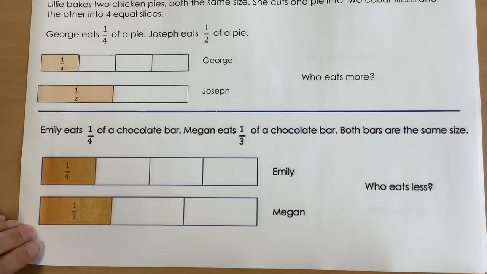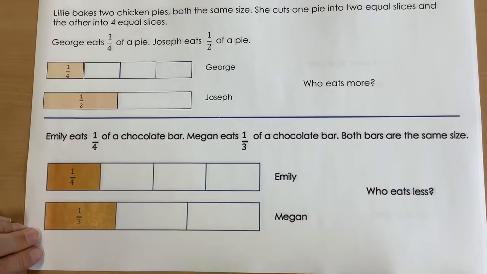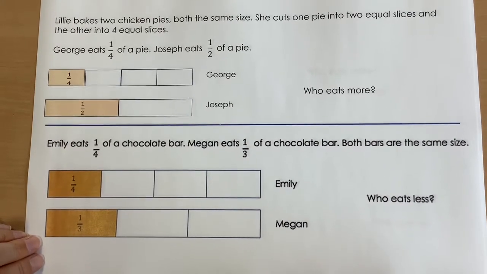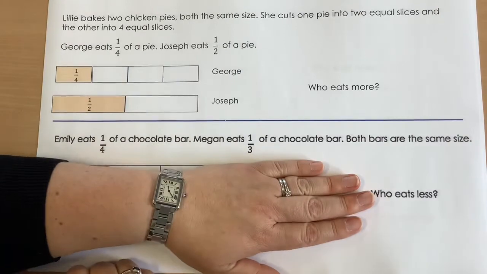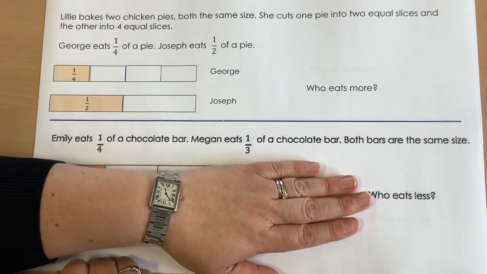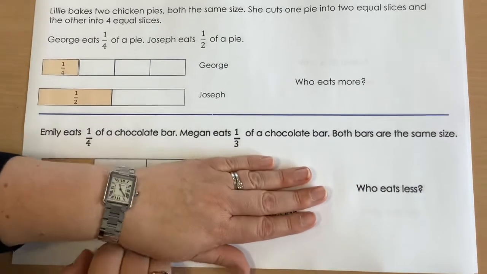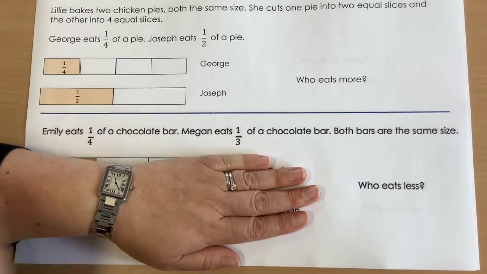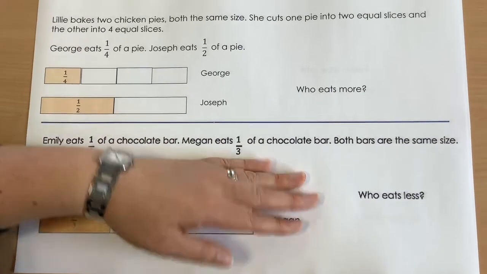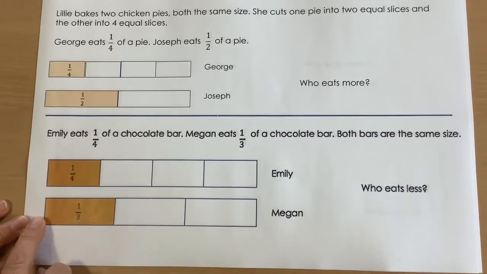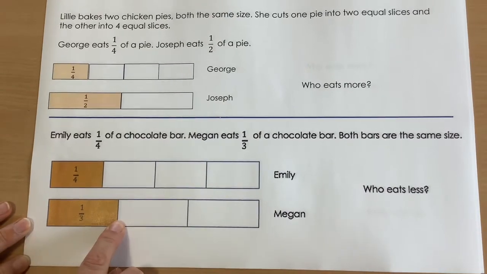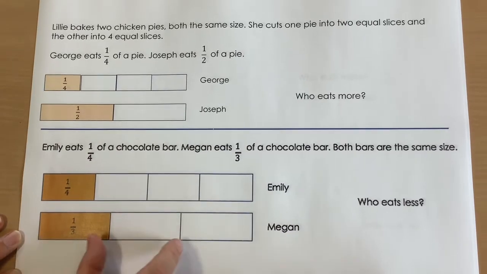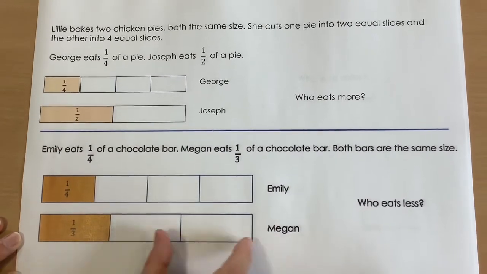So with that in mind, have a look at this problem. Emily eats 1/4 of a chocolate bar. Megan eats 1/3 of a chocolate bar. Both bars are the same size. Now, when we have a word problem like that, our instinct is sometimes just to say, oh, 3 is less than 4. So Megan eats less because she's eaten 1/3. When we put it into a model, we can see 1/3 is actually bigger than 1/4, and what you've got to remember is that that third represents how many parts you're sharing it with.